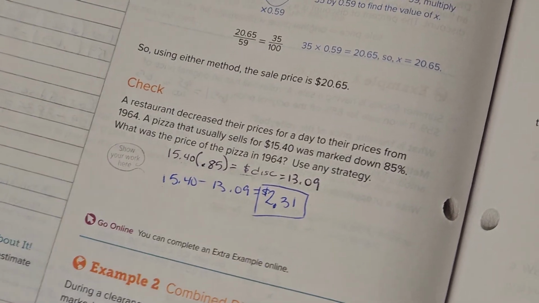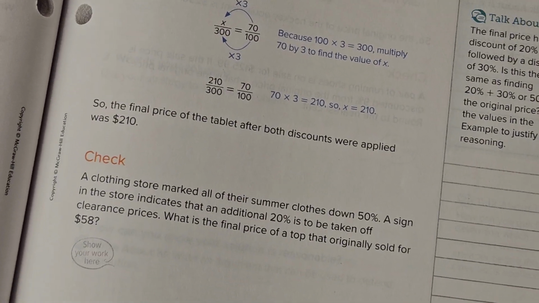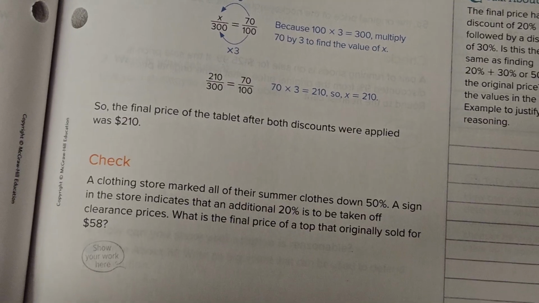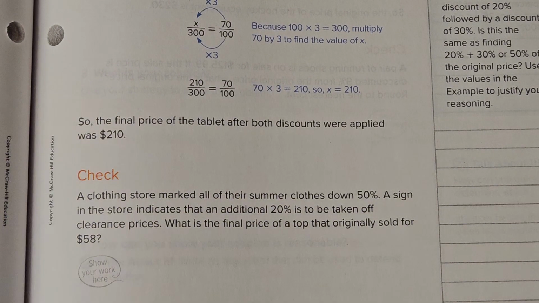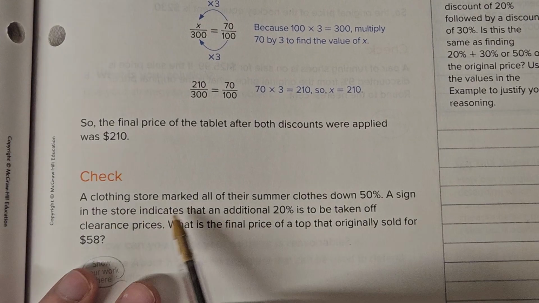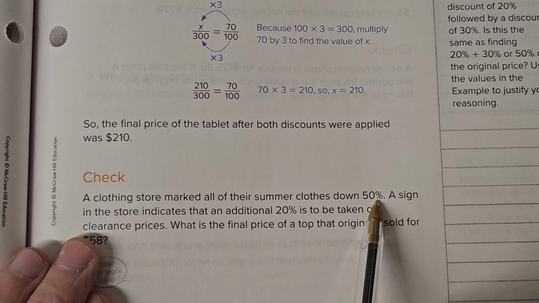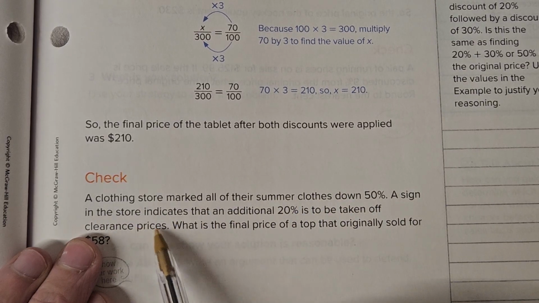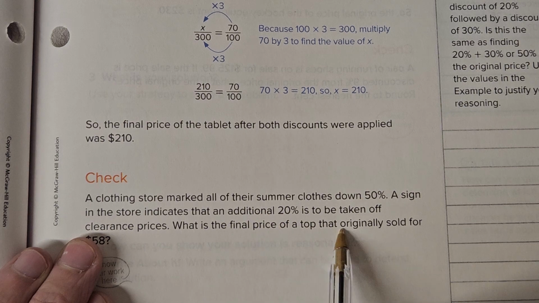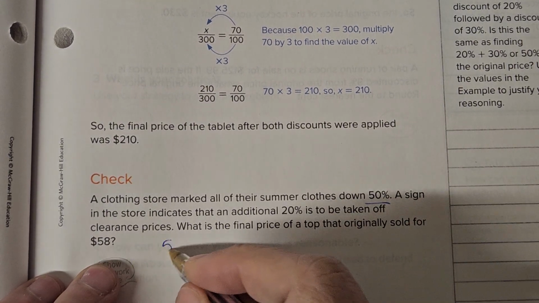Now, sometimes you're going to combine discounts, meaning you're going to have a certain discount and then another discount. You cannot just add the discount percentages together and then find that answer. You have to do them in the order they tell you. A clothing store marked all of their summer clothes down 50%. A sign in the store indicates that an additional 20% is to be taken off the clearance price. What is the final price of a top that originally sold for $58? So we've got to find 50% of 58 first.